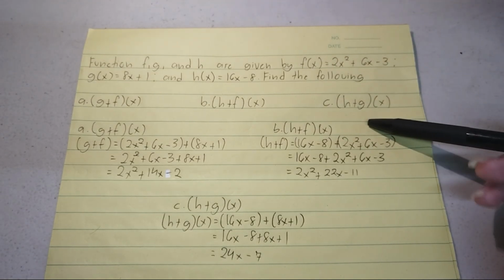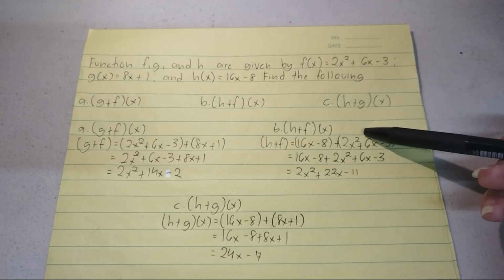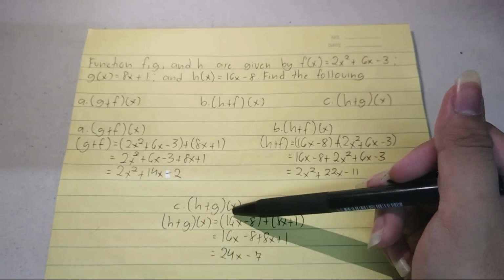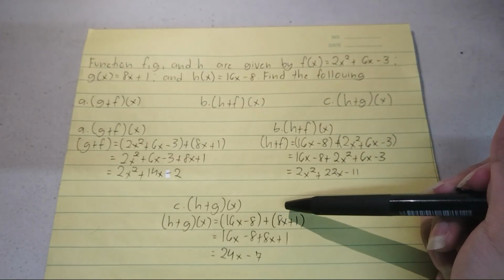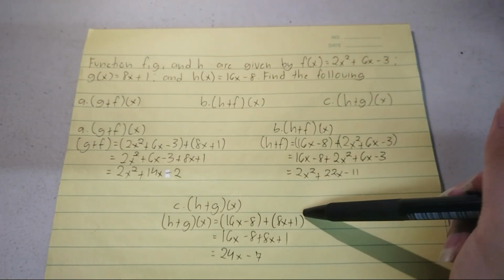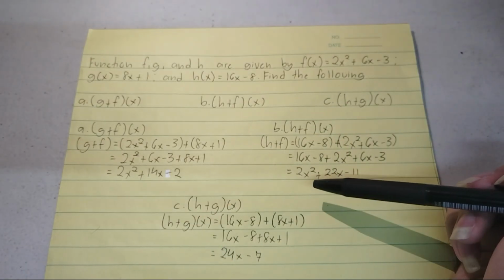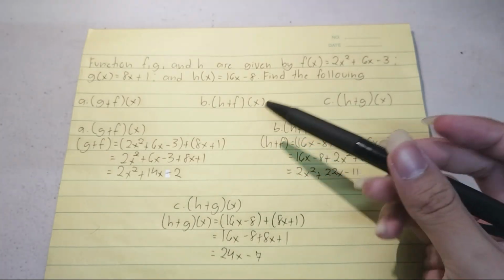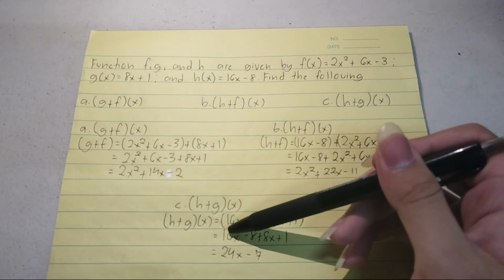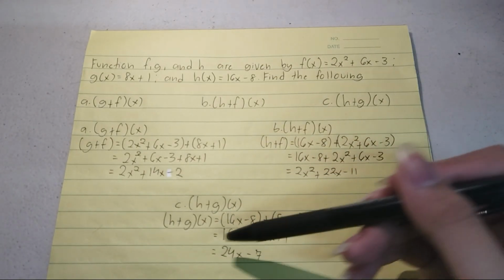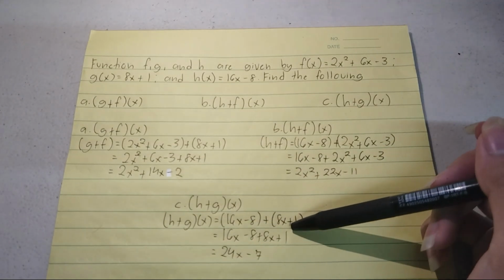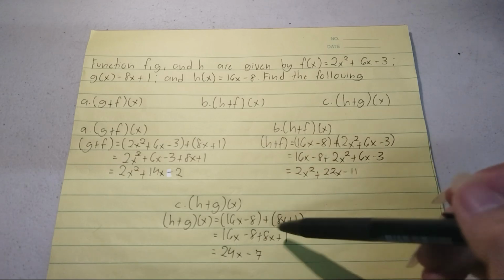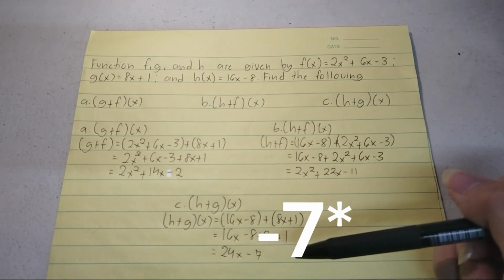And we have here c, which is h plus g of x. Again, substitute it. You're gonna have 16x minus 8, which is the value of h, and then 8x plus 1, which is the value of g. Combine like terms. 16x and then 8x, you're gonna have 24x, and then negative 8 plus positive 1, you're gonna have negative 7.